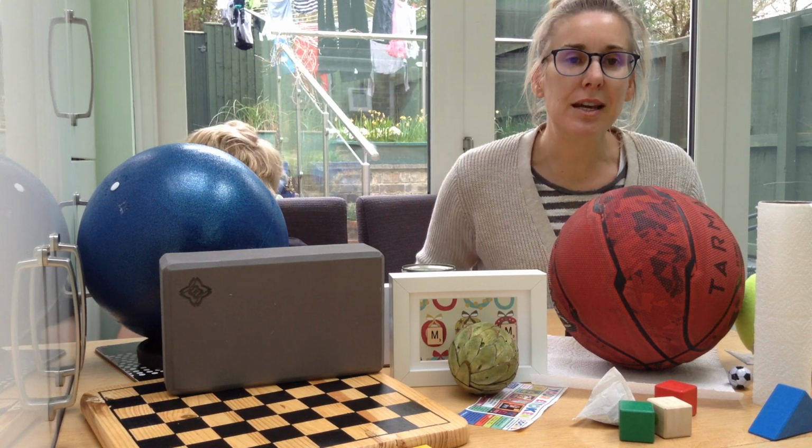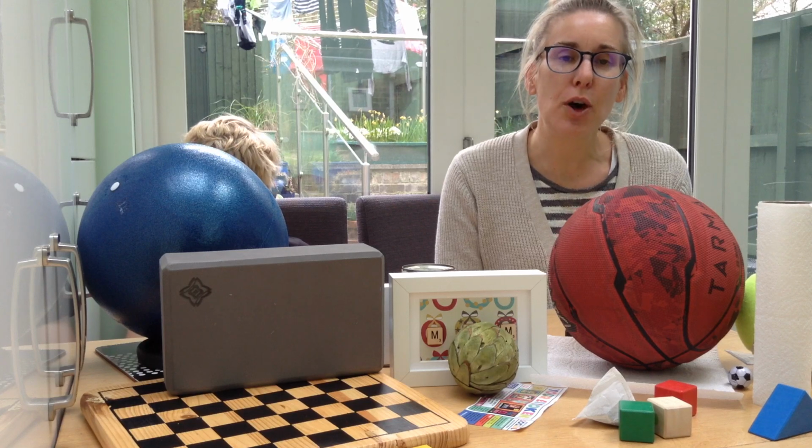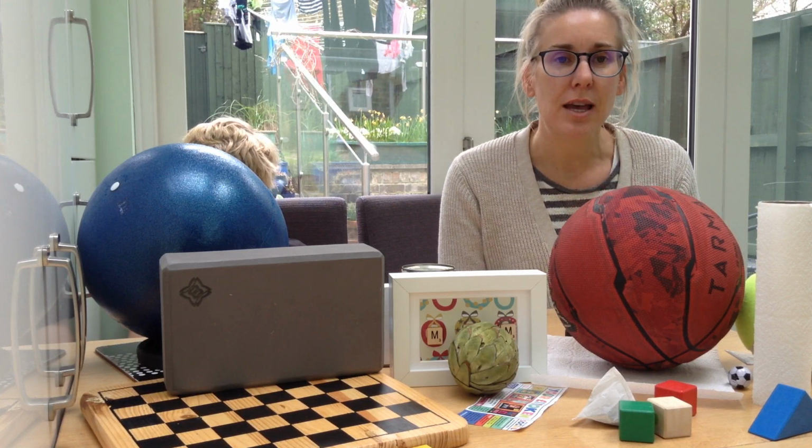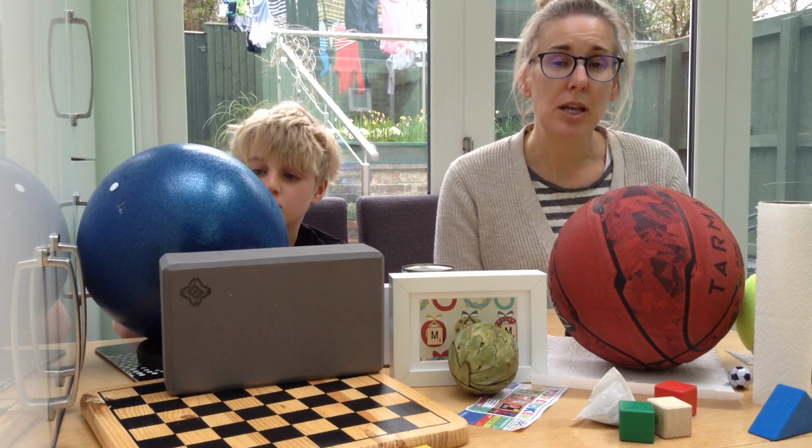So today what we're thinking about is shape. Now we have done some learning in class all about shape, and today I'd like you to use the objects in your house to see what different shapes you can find. Now when you're thinking about shapes, we have got two different types. We have got 2D shapes, which are flat shapes that we can't really pick up, and we've also got 3D shapes, which are solid shapes, which we can lift up and hold.